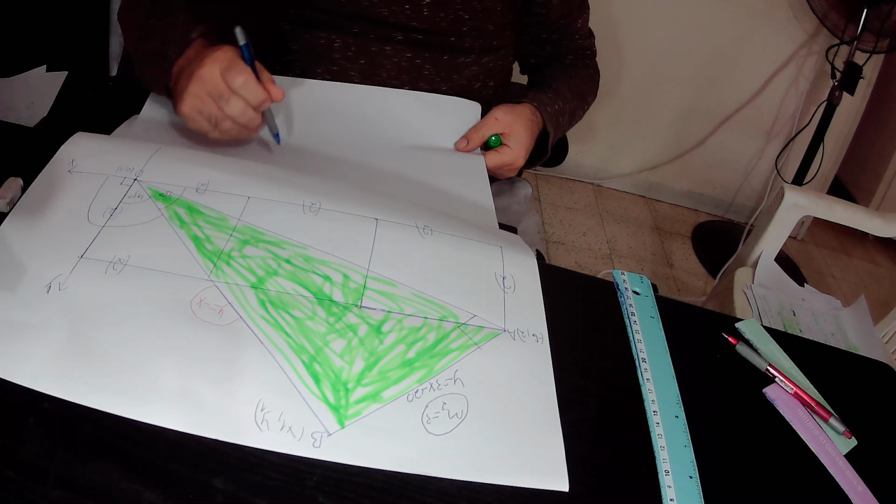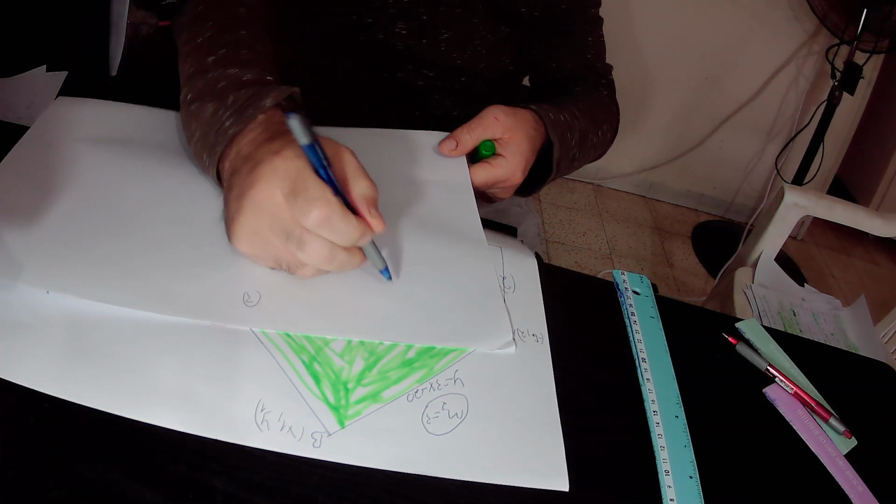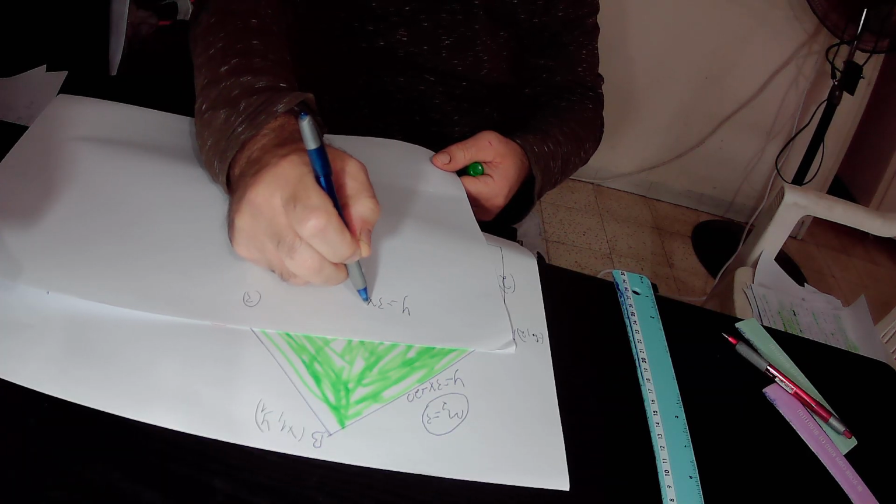So again, the function of the straight line AB is y equals 3x plus 20.